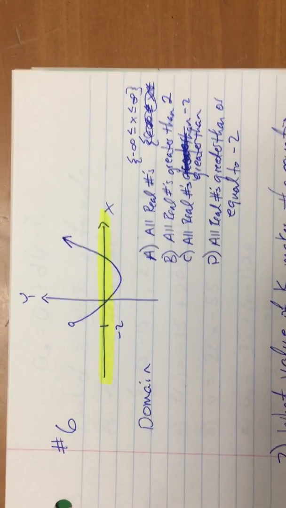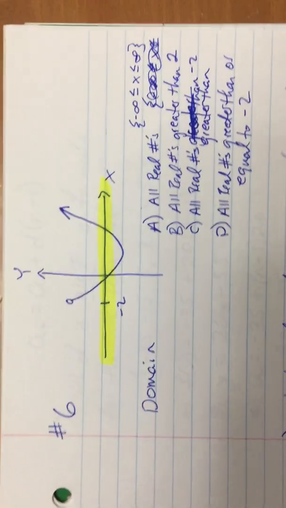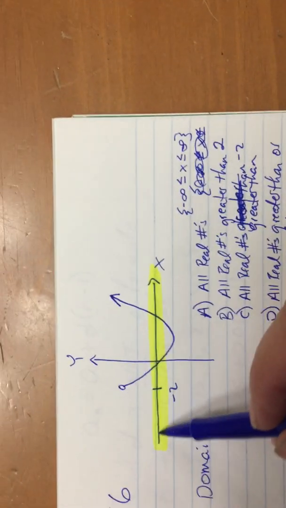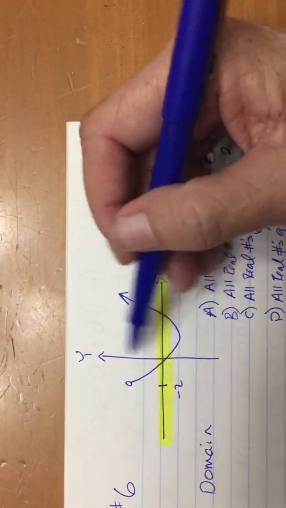I want to take a couple of minutes and go over some of the problems that were the most missed yesterday. So problem number 6 was asking for domain, and they gave you a picture. If you're looking at domain, what you're going to do is focus on the x numbers. So I highlighted the x-axis. I don't even want to look at any of the y numbers.